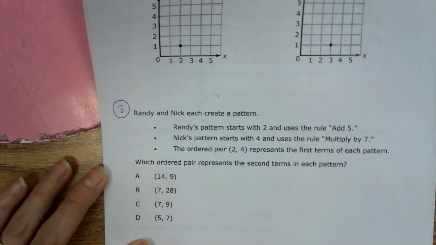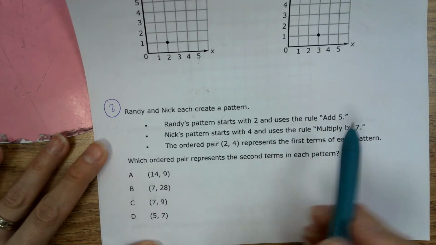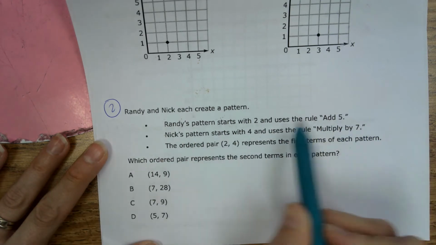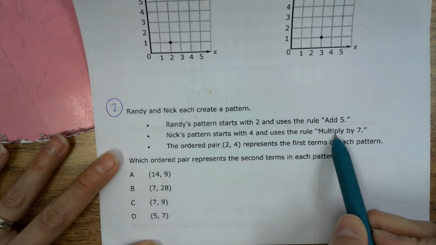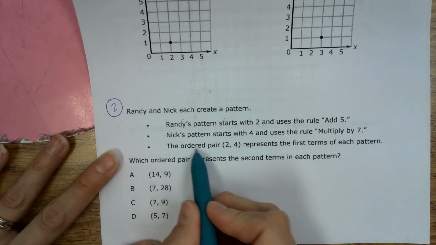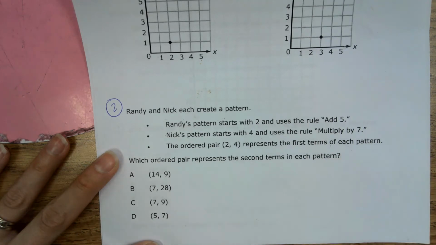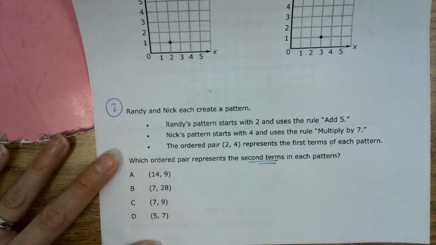Randy and Nick each create a pattern. Randy's pattern starts with 2 and uses the rule add 5. Nick's pattern starts with 4 and uses the rule multiply by 7. The ordered pair 2, 4 represents the first term of each pattern. Which ordered pair represents the second terms in each pattern?